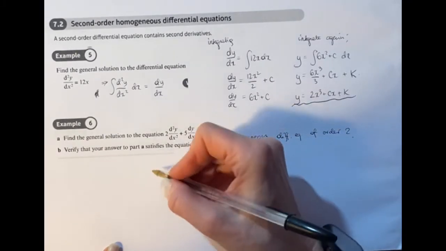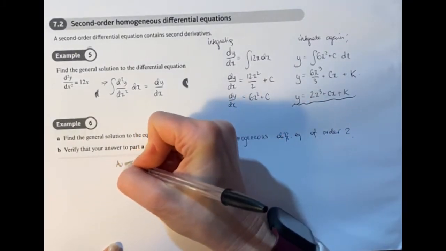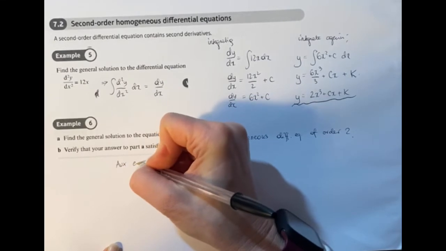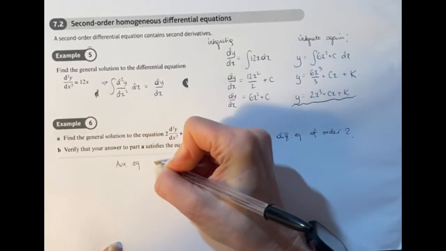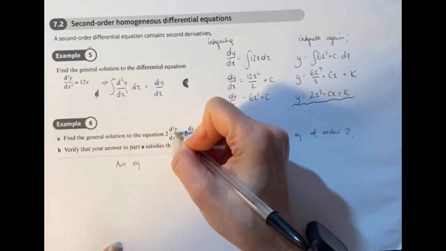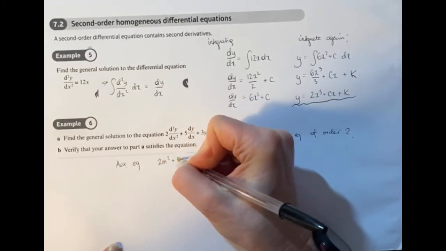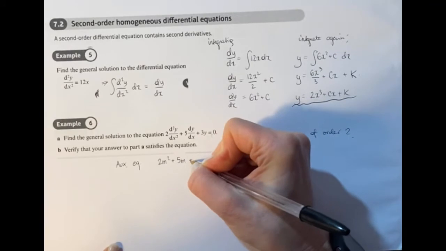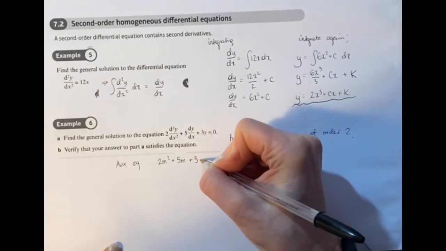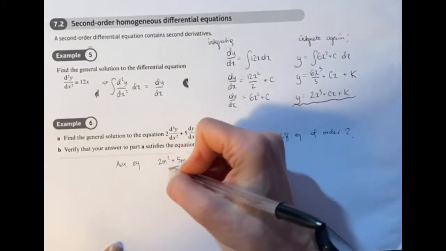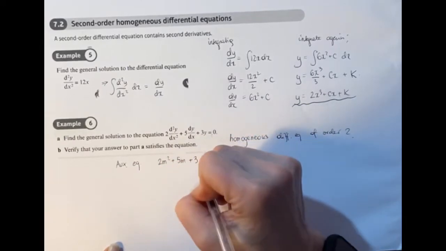The second thing, we are going to write the auxiliary equation, and we are going to replace the second derivative with m squared, the first derivative with m, and the constant times y becomes a constant term, and this auxiliary equation must be a quadratic.